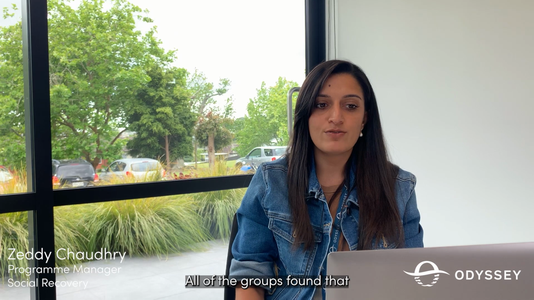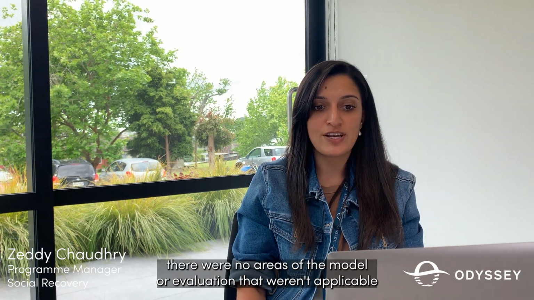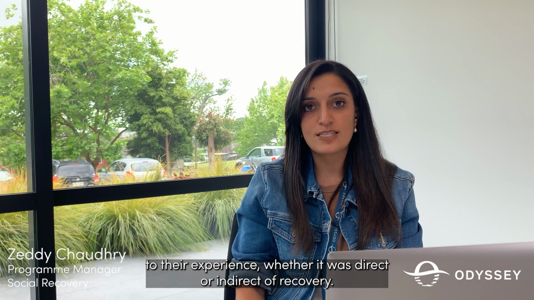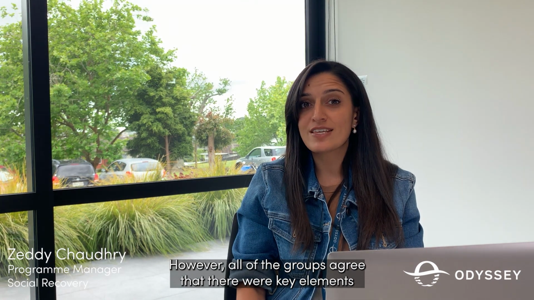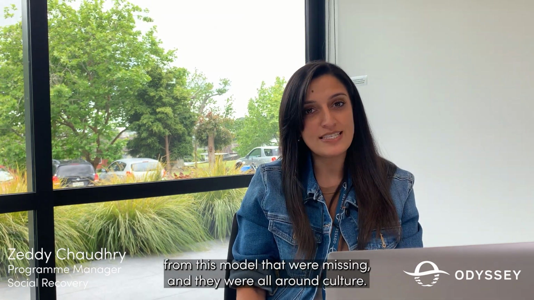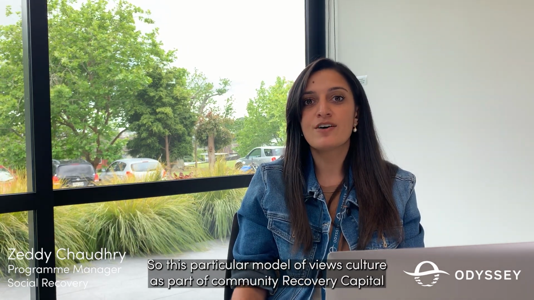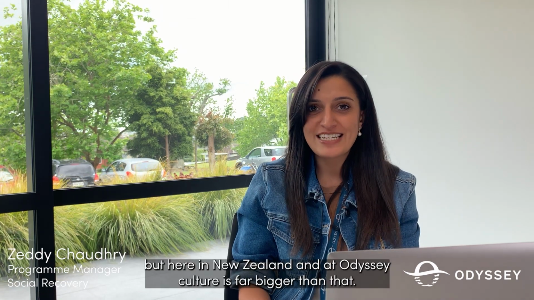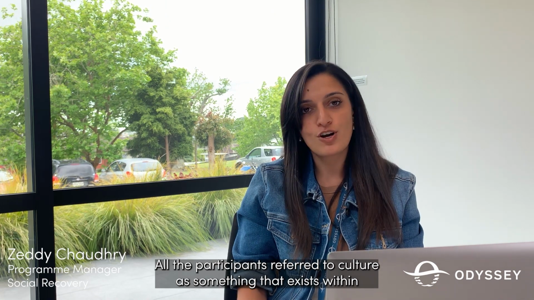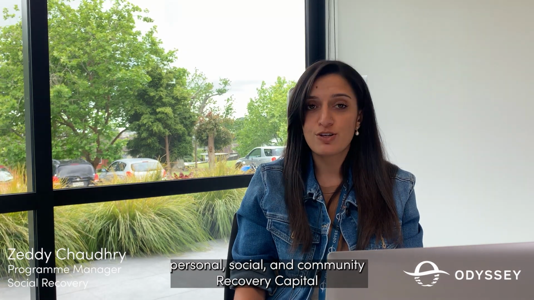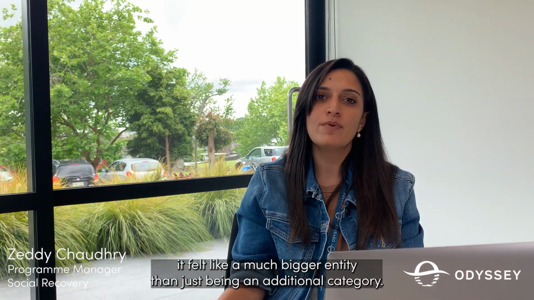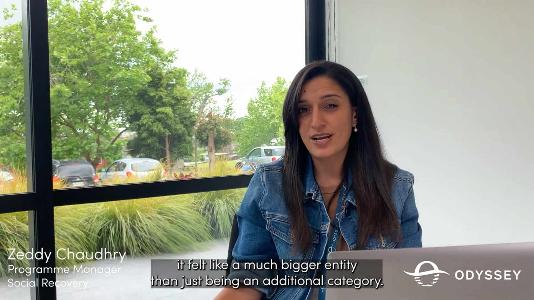All of the groups found that there were no areas of the model or evaluation that weren't applicable to their experience, whether it was direct or indirect, of recovery. However, all of the groups agreed that there were key elements from this model that were missing, and they were all around culture. This particular model views culture as part of community recovery capital, but here in New Zealand and at Odyssey, culture is far bigger than that. All the participants refer to culture as something that exists within personal recovery capital, social recovery capital, community recovery capital, and in fact it felt like a much bigger entity than just being an additional category on the model.